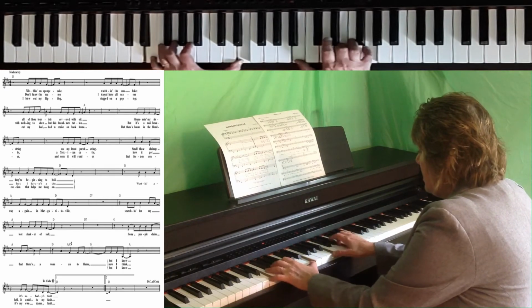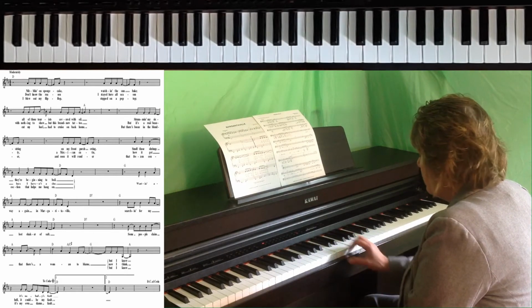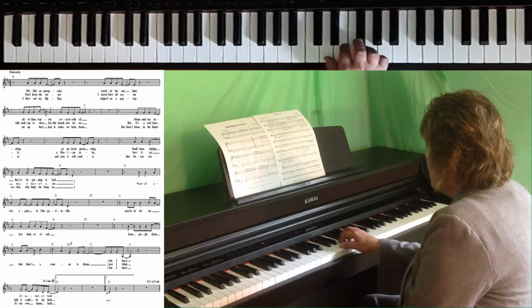So, where did I get this chord? How did I know to play an E minor? Well, I have to go up, right?